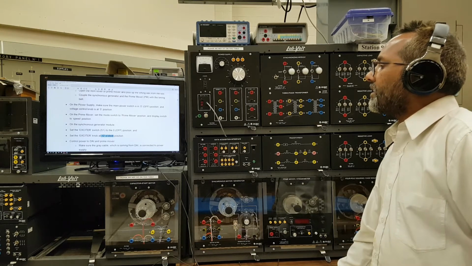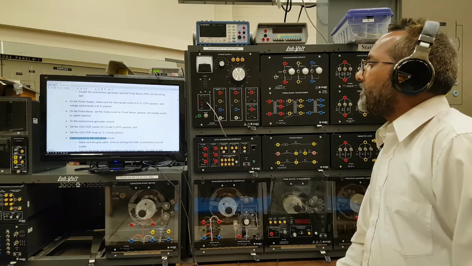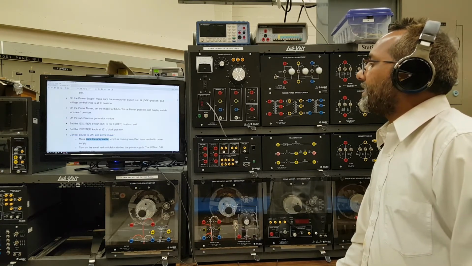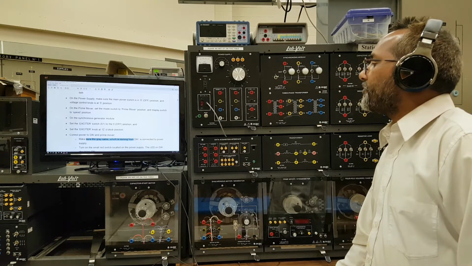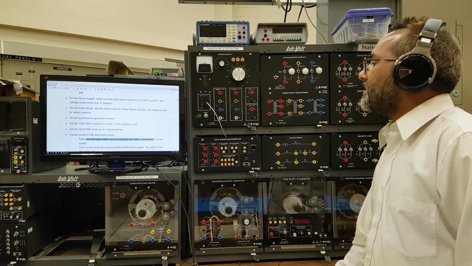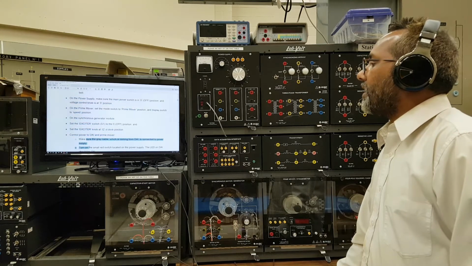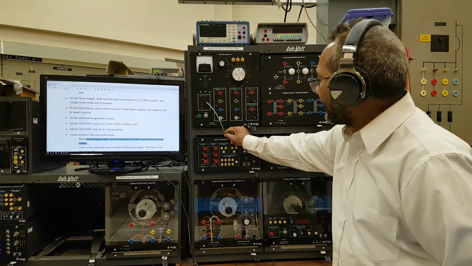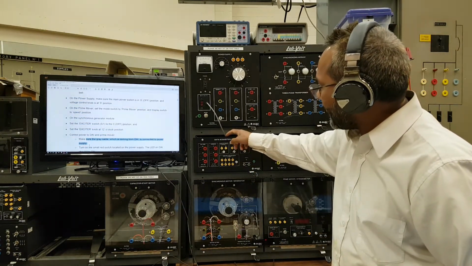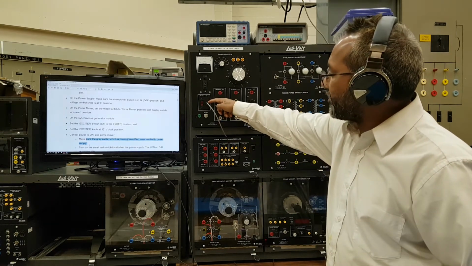And then control power to DI. Make sure the gray cable which is coming from DI is connected to the power supply. So this gray cable that is coming from DI is connected to the power supply here.